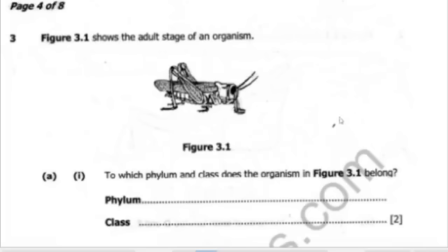So right here with me, I've got biology paper 2 for 2019. We are going to answer question 3 up to question 4. We are going to start with our question 3 right here. The question reads, figure 3.1 shows the adult stage of an organism. So this is figure 3.1, which is showing the adult stage of an organism.